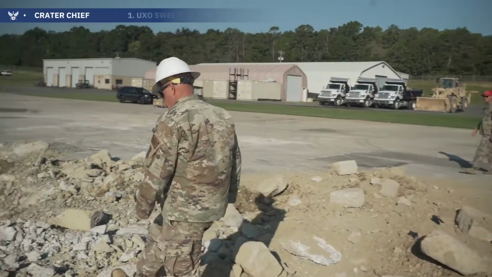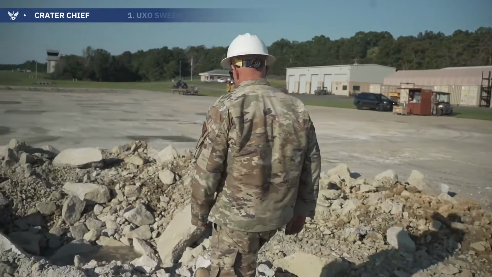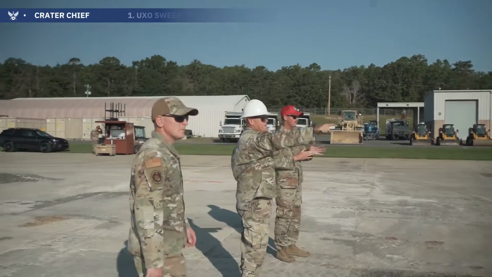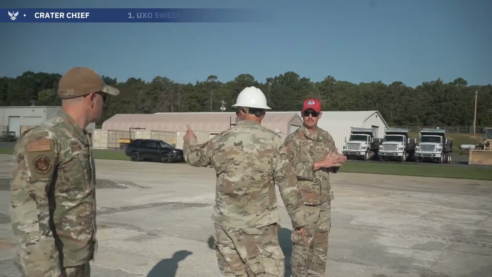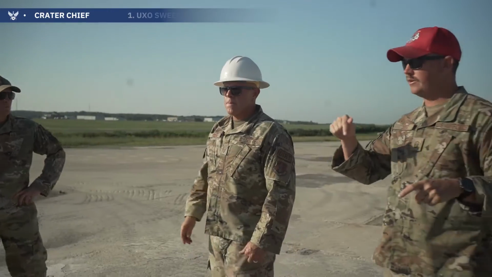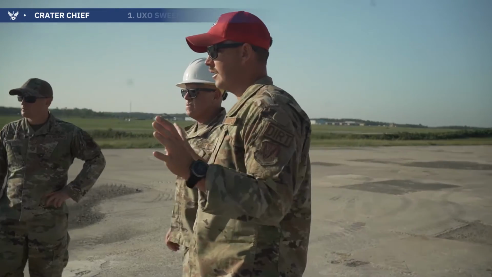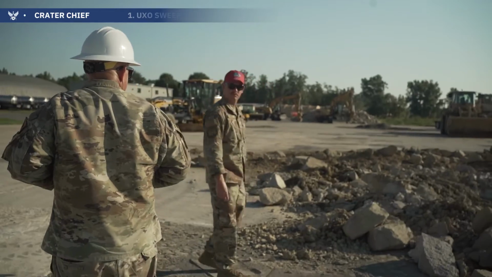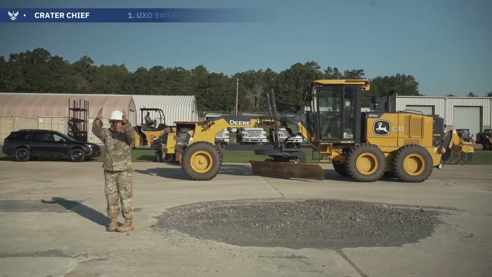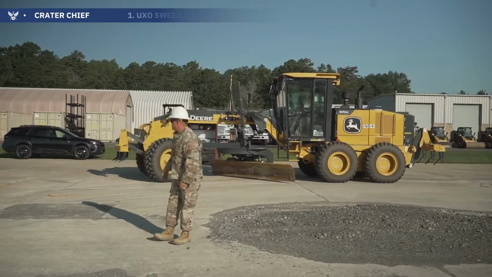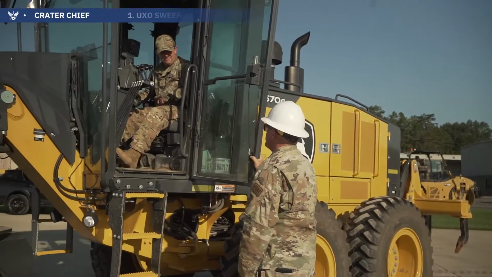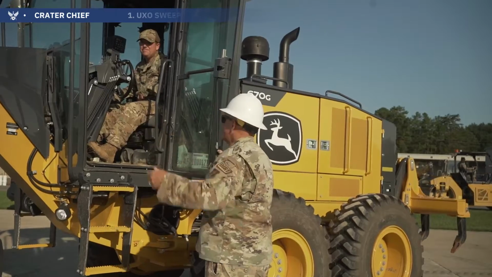The crater chief determines the repair method, location of stockpile, debris pile, and mat assembly areas, while ensuring the repairs progress smoothly and rapidly and that no equipment stands idle. Your crater chief does not have to be the highest ranking person, but must know the steps and be able to solve problems and make decisions quickly.